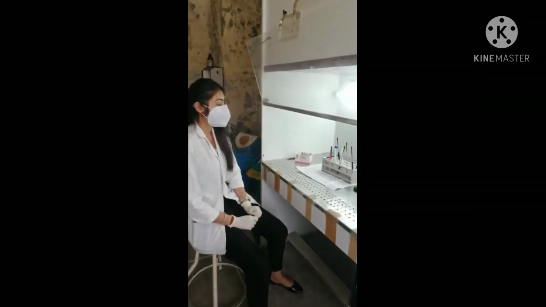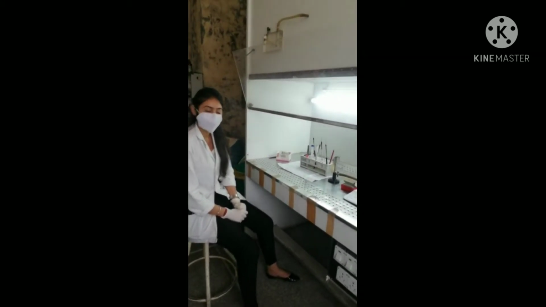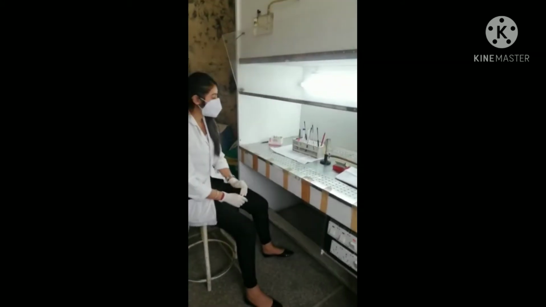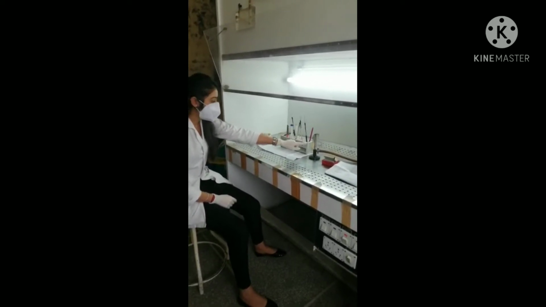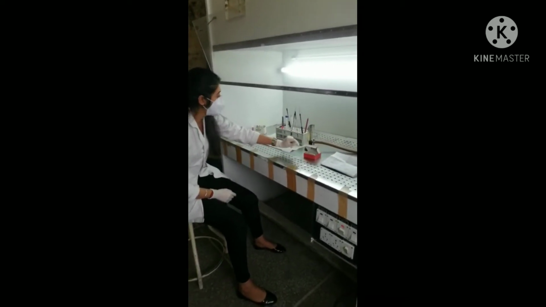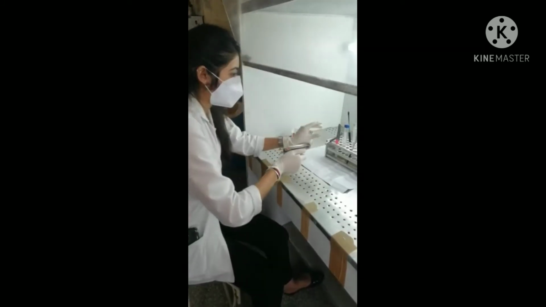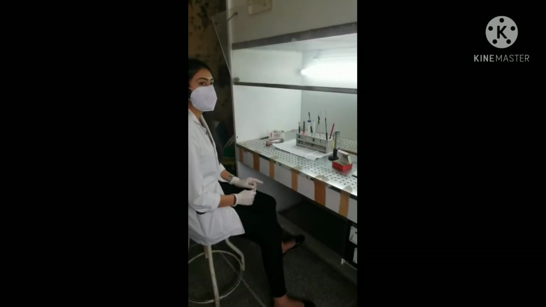Good morning. Today we'll perform a Gram staining and a Ziehl-Neelsen (ZN) staining. For this, our requirements will be a sample, nichrome loop, burner, glass slide, and a marker. Firstly, we will perform a ZN stain.